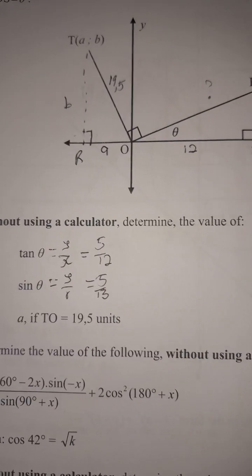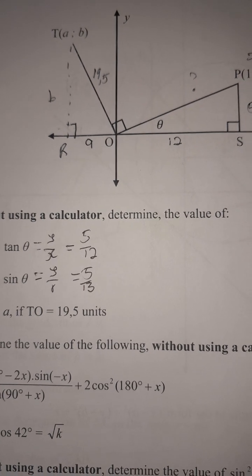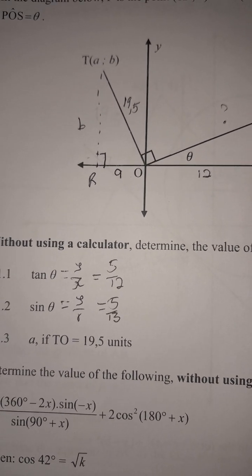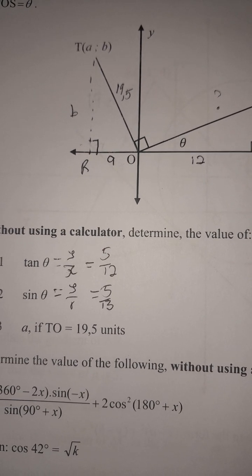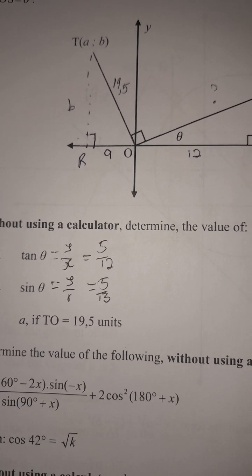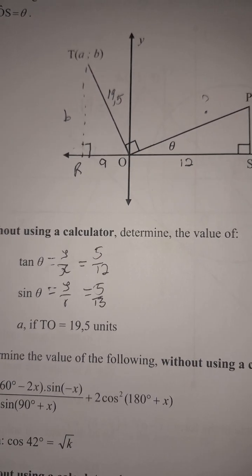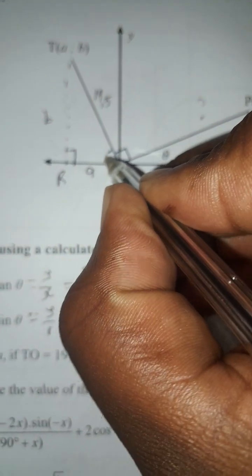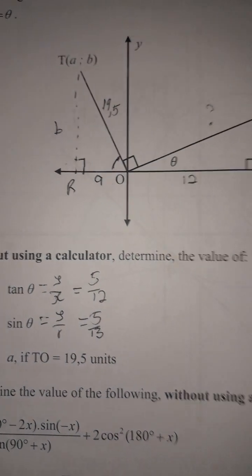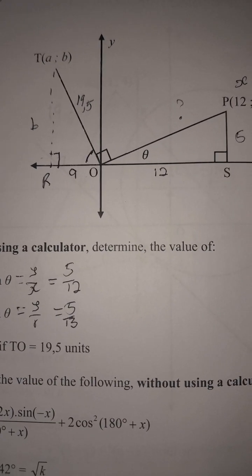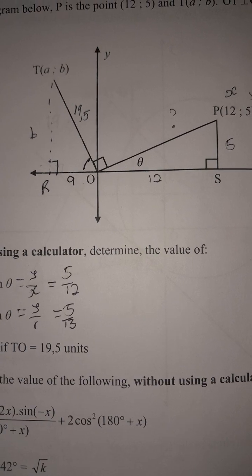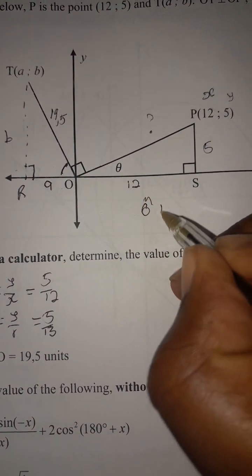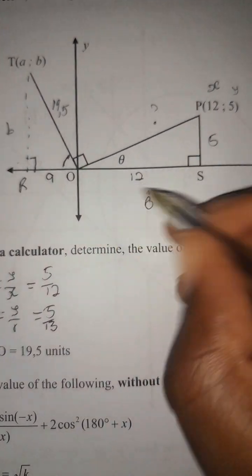So in this case, because we want that, guys, we have 2 missing variables, so it will be very tedious to work with this, but there is a way. Our best way will be to find this angle. Yes, this angle. So for me to find angle O, I will say angle O plus 90 here.